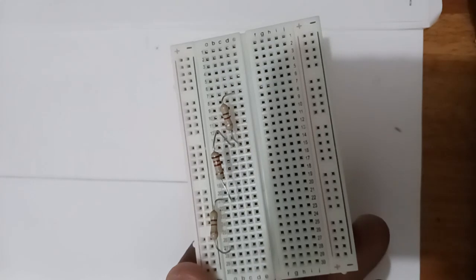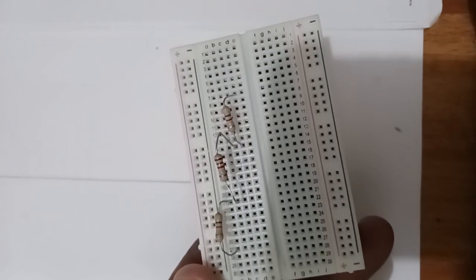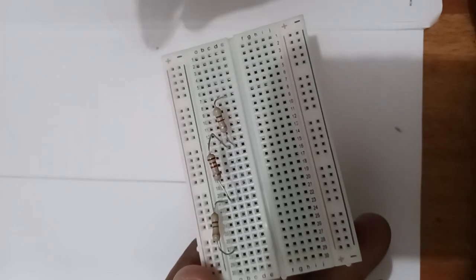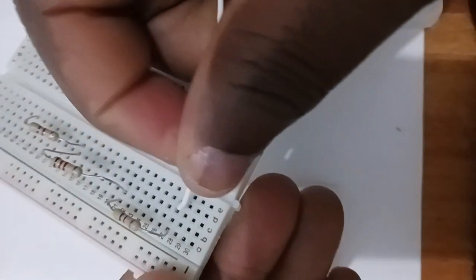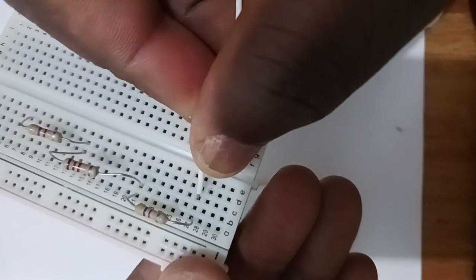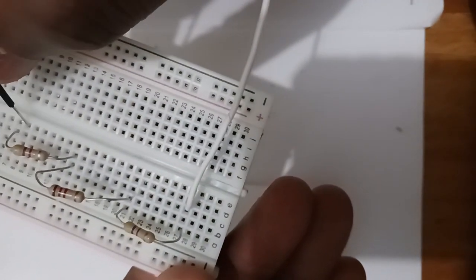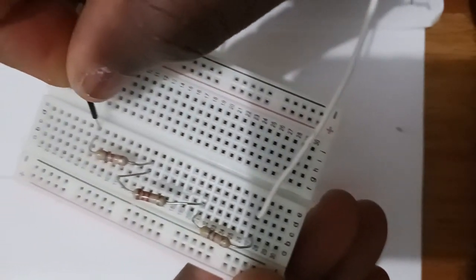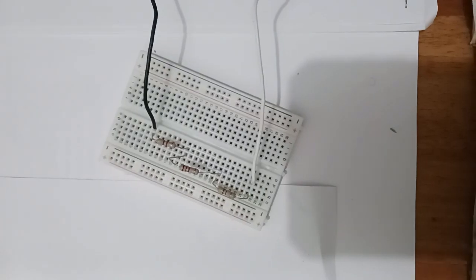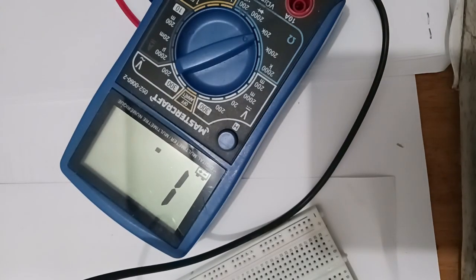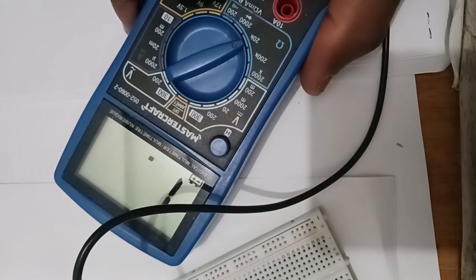So what's the next thing? Let's say I want to test with a multimeter. If I'm going to test with a multimeter, I can connect my wires here. The wire is connected to one of the strands of that resistor, then this is also connected here. So let me get my multimeter and do this now, and let's see what happens. So guys, right here, this is my multimeter. I just want to use this to confirm the value of these resistors.